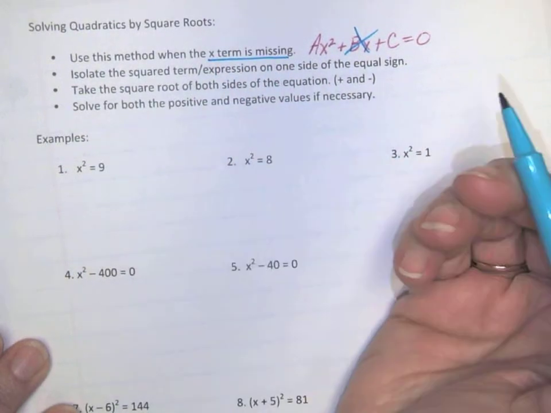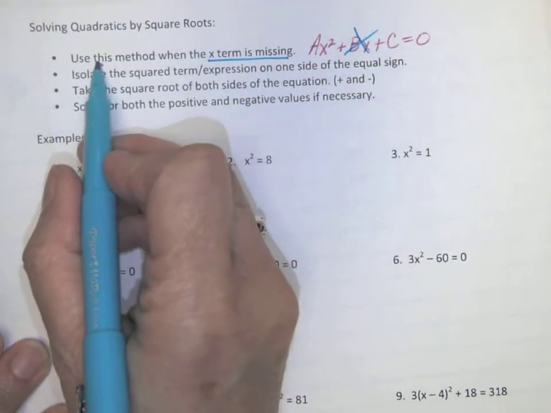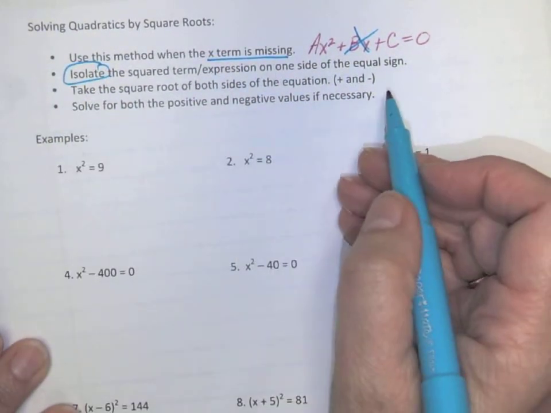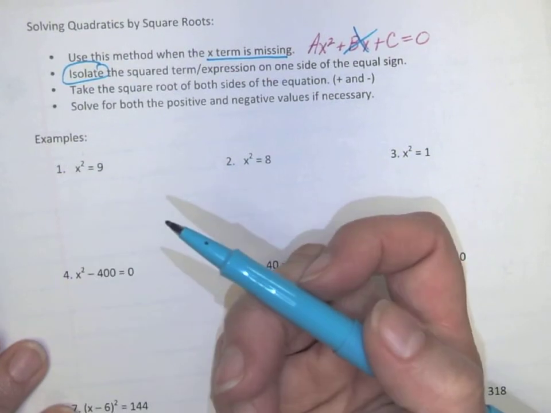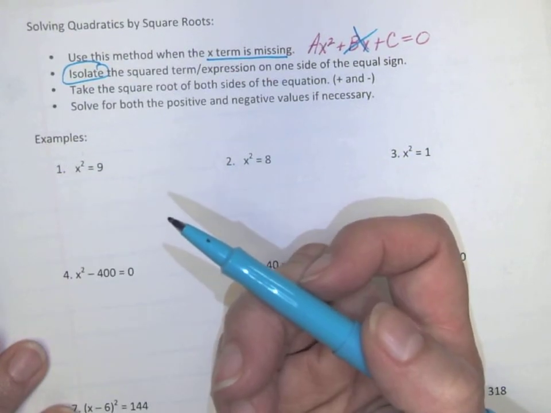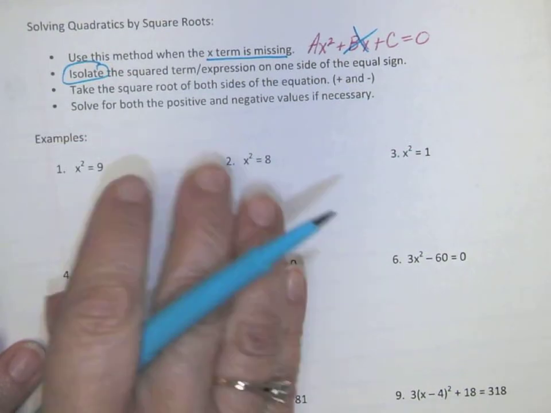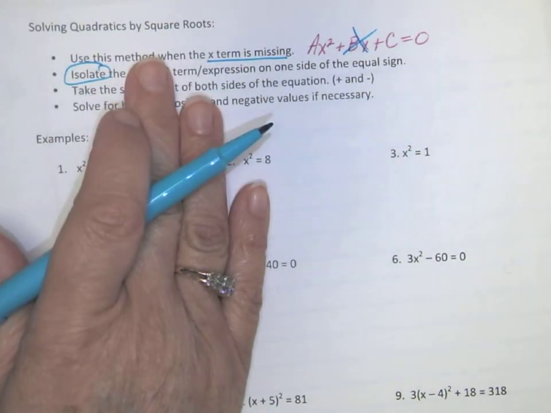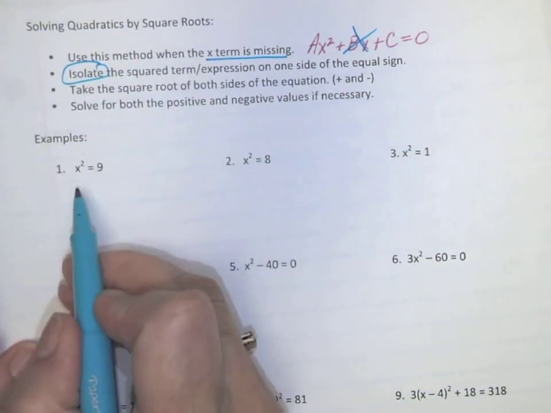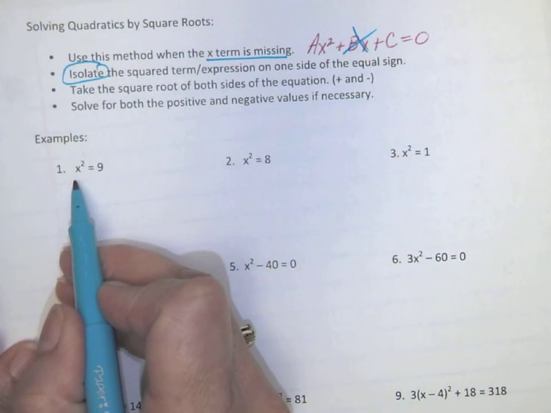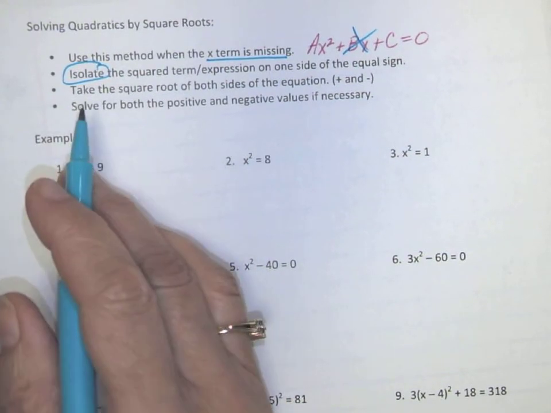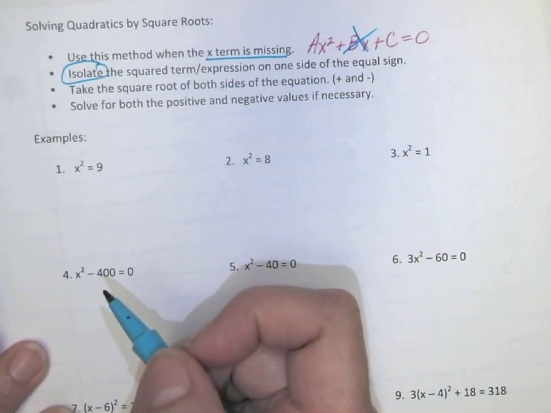First you isolate the squared term on one side of the equal sign. When we solved by factoring, it was very important to set it equal to 0. This is the only method where you don't do that. On the square root method, we don't set it equal to 0. We want the squared term by itself, isolated on one side of the equal sign.